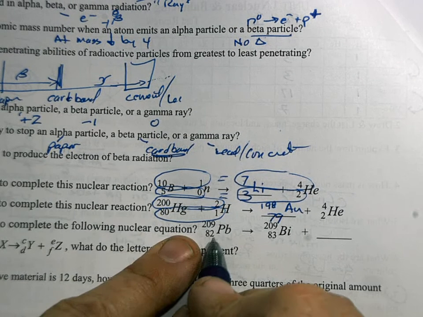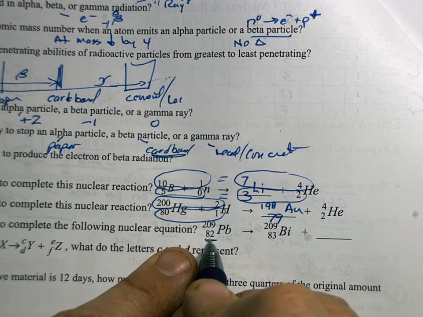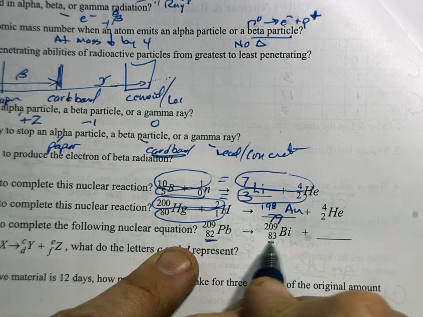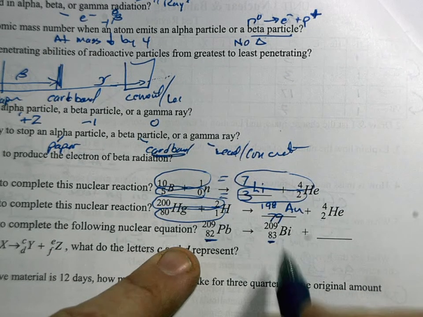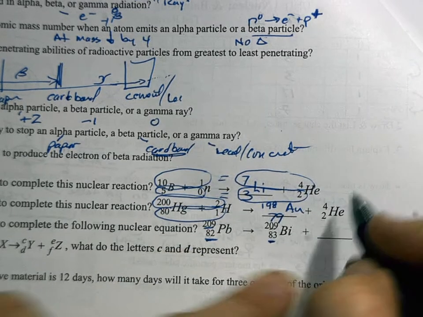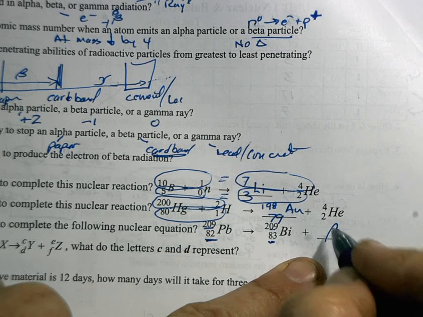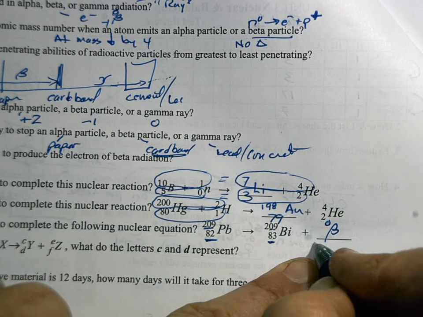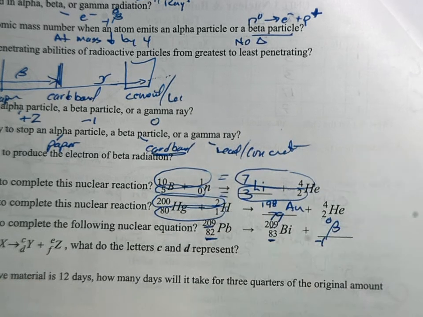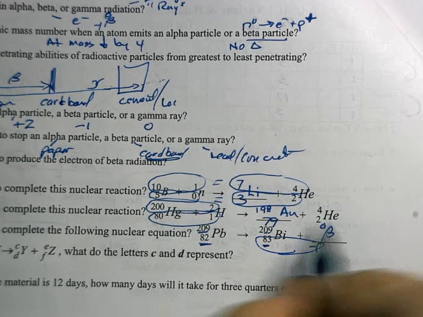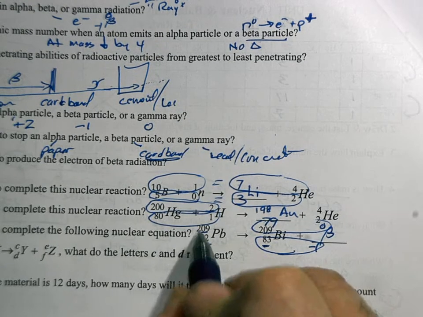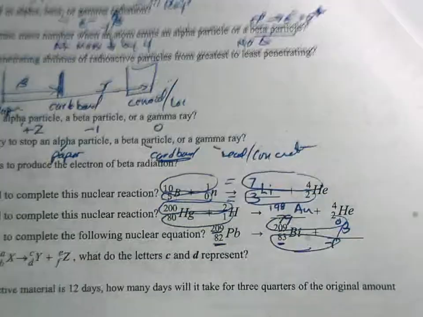Almost done. The mass number isn't changing, and the atomic number is increasing by 1. That's telling us this is a beta decay. So we just need to write in the beta particle, which is an electron, and I'll do it here with the beta symbol instead of E. These two numbers add up to 82. Those two numbers add up to 209. All right, the last one.